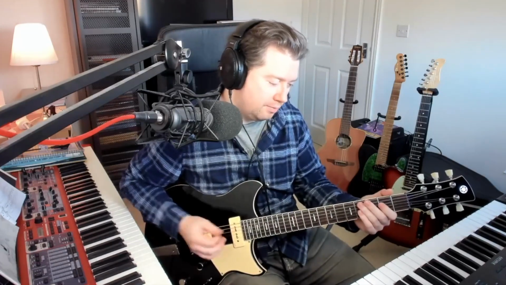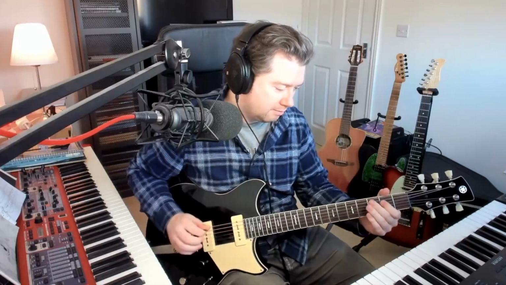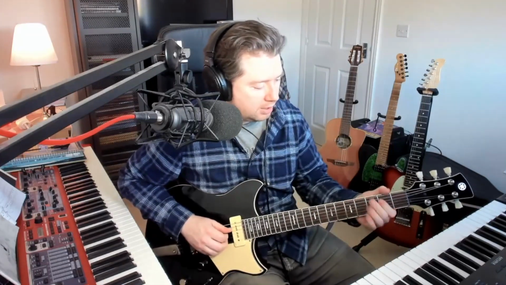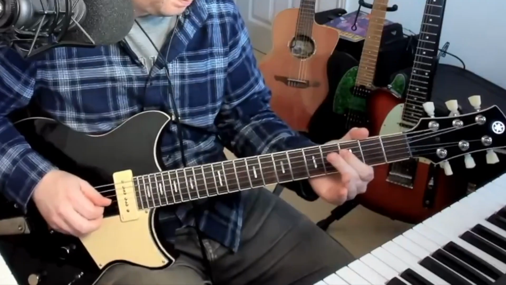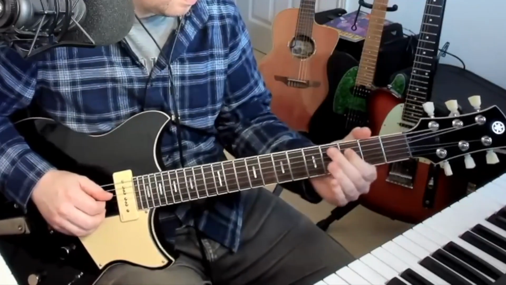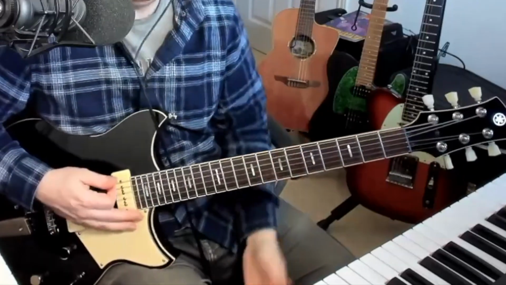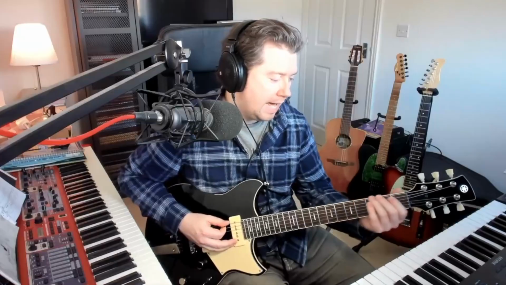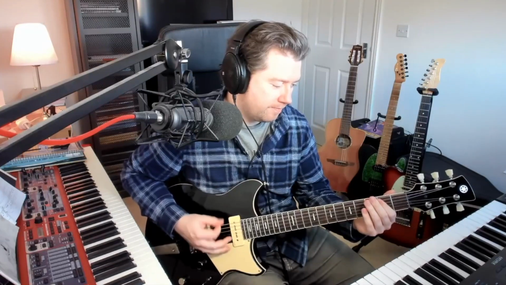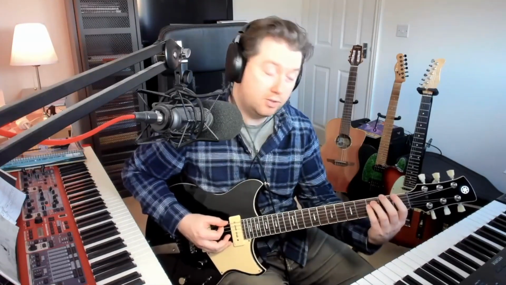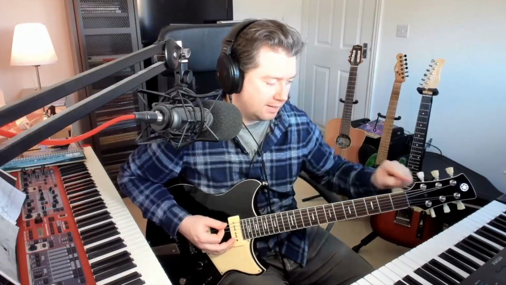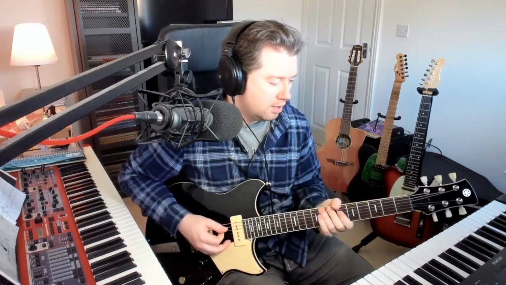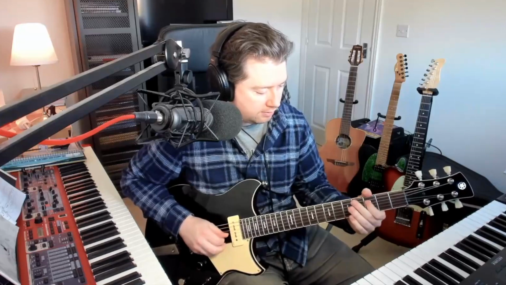You can always check this with the low E. So there's our E. Then we're looking for F, and that's one of the exceptions. So F's right here. That's also why you've probably noticed that when you're playing the F on the E string, the F is on the 1st fret. That's again because of that exception. Okay, so we've found F.